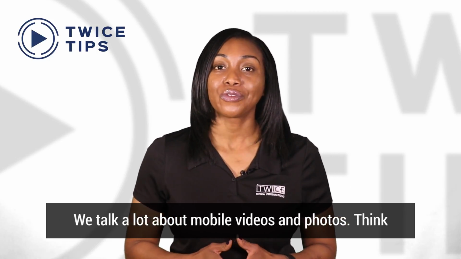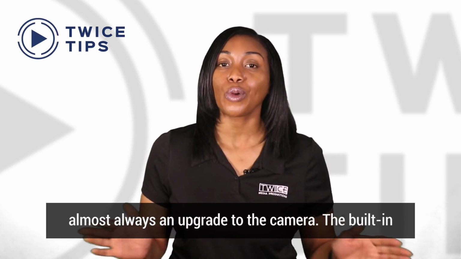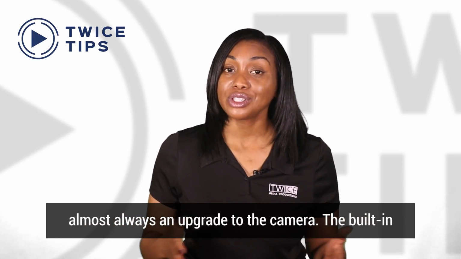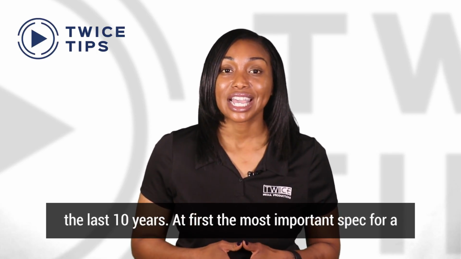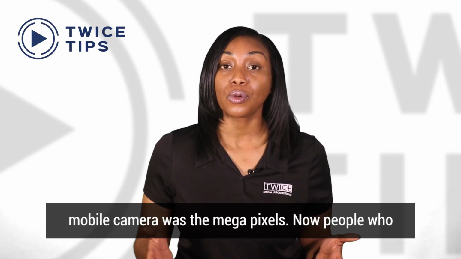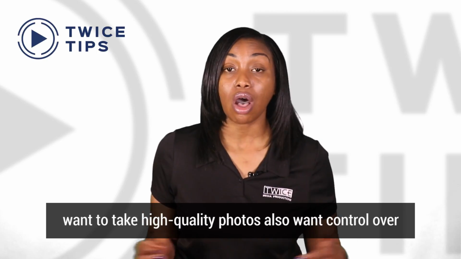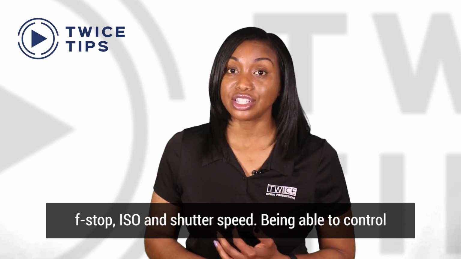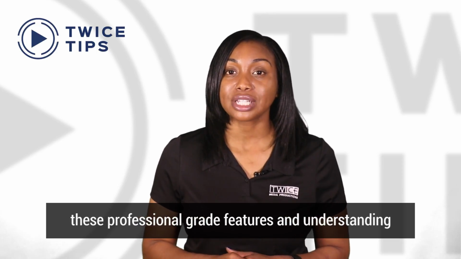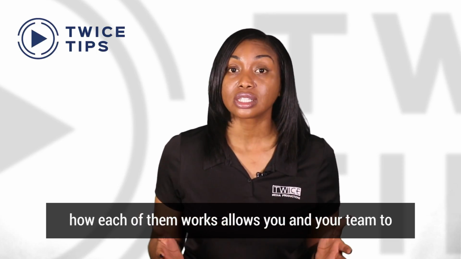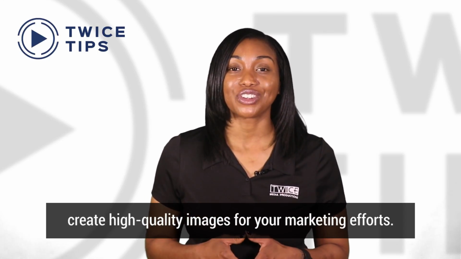We talk a lot about mobile videos and photos. Think about it. Every time a new cell phone is released, there's almost always an upgrade to the camera. And the built-in cameras on mobile devices have come quite a ways in the last 10 years. At first, the most important spec for a mobile camera was the megapixels. Now, people who want to take high-quality photos also want control over f-stop, ISO, and shutter speed. Being able to control these professional-grade features and understanding how each of them works allows you and your team to create high-quality images for your marketing efforts.